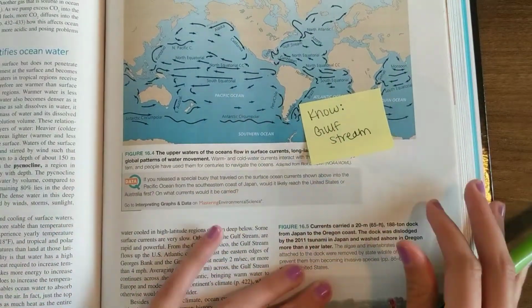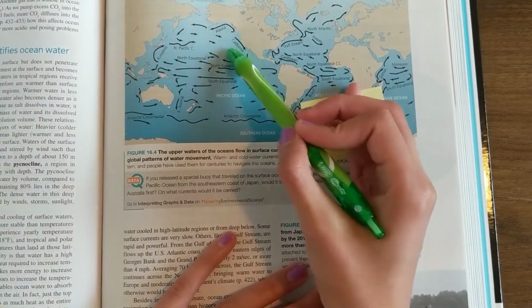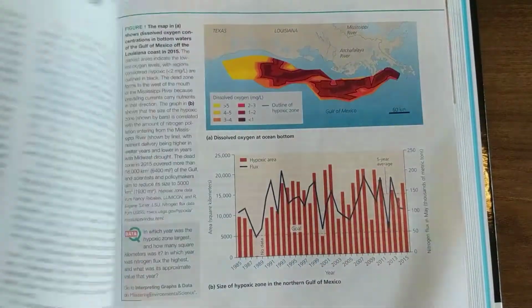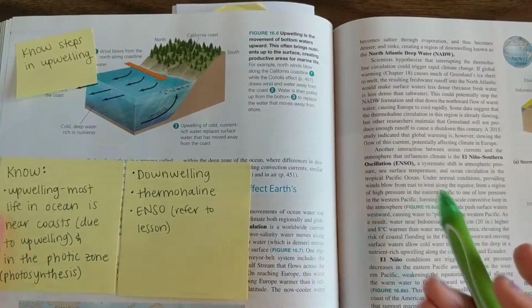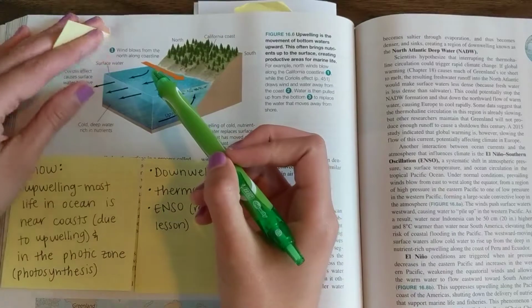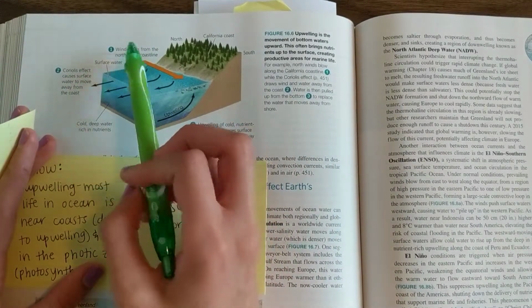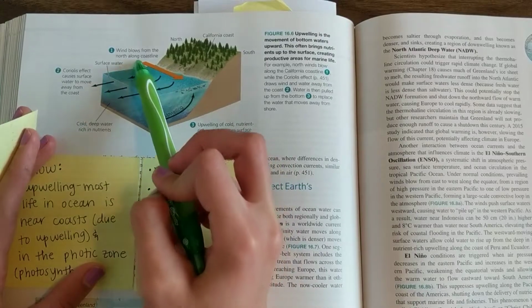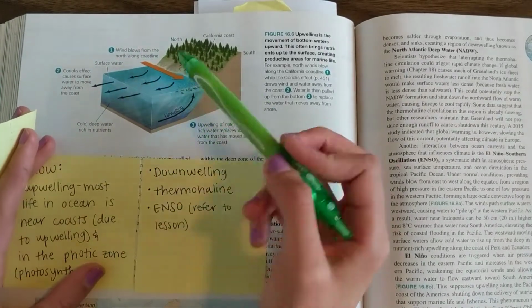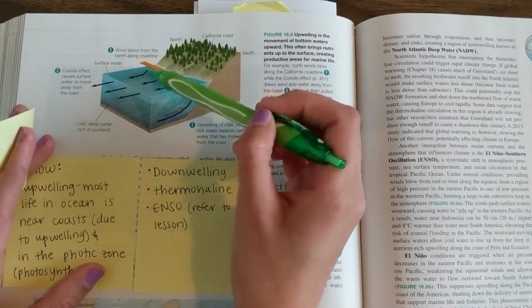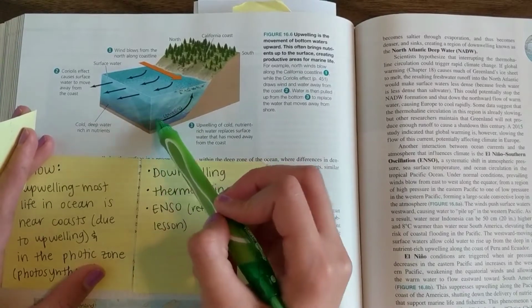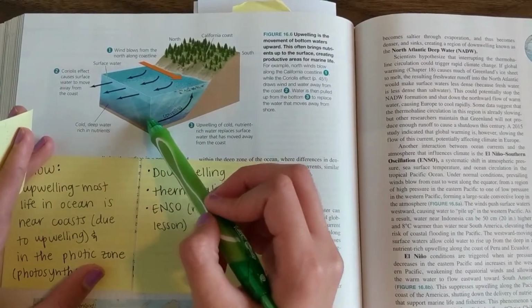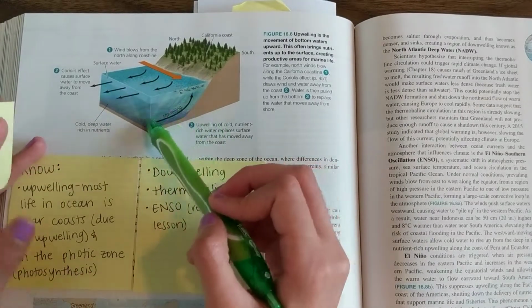The next page we're going to talk about upwelling, and it is referring to this California current right here. So page 422. Upwelling is very, very important. You need to know the steps in upwelling. There's wind blowing across the coastline from the north along California, and so water moves away from the coast. And because water is moving away, cold water from the bottom of the ocean can move upward and replace this water, and that's what upwelling is.